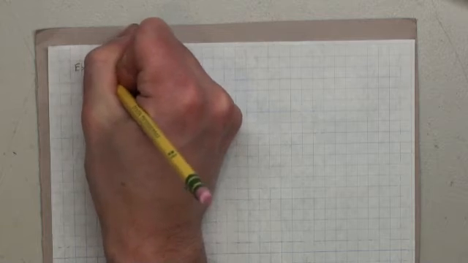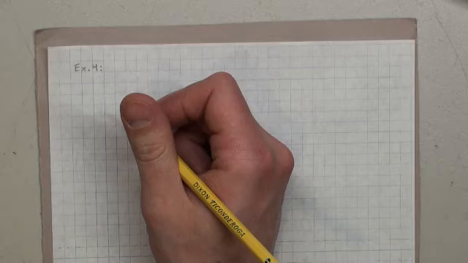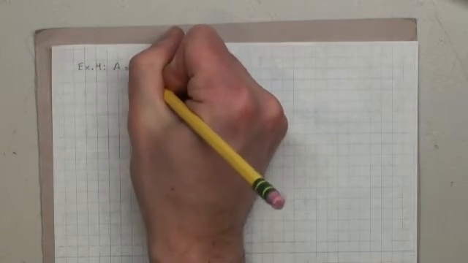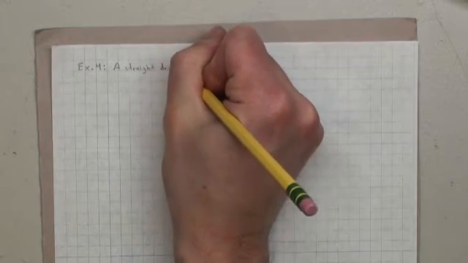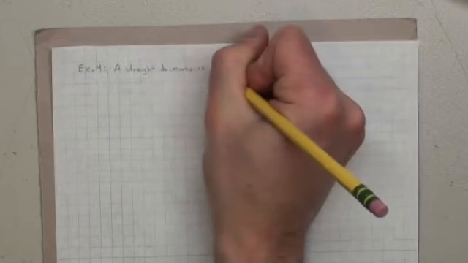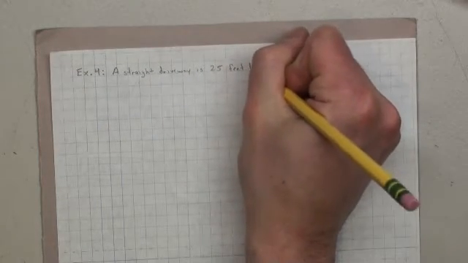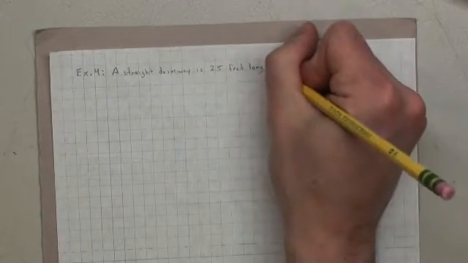So example 4. A straight driveway is 25 feet long and 8 feet wide.